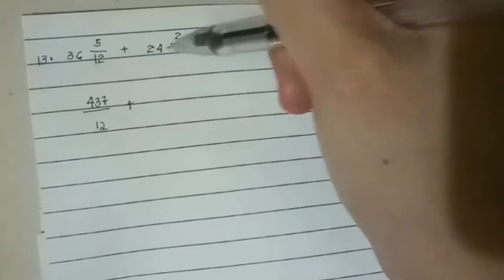Number 13, addition of mixed fraction. First, let's convert into improper fraction. 12 times 36 is equal to 432 plus 5 is equal to 437. Then copy the denominator. Next, 3 times 24 is equal to 72 plus 2 is equal to 74. Copy ulit yung denominator, which is 3.